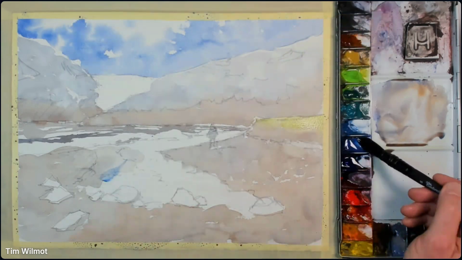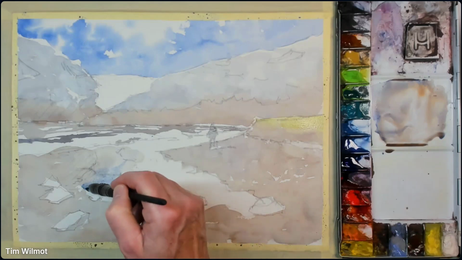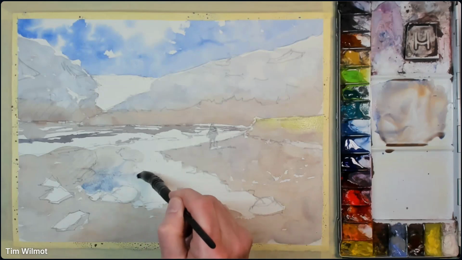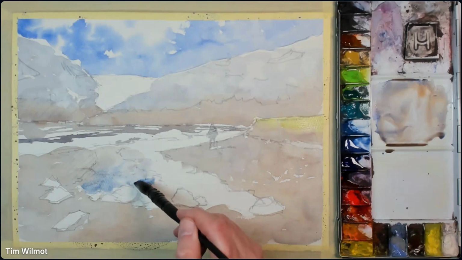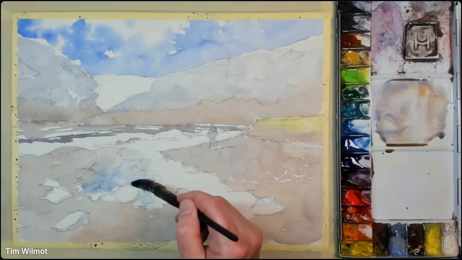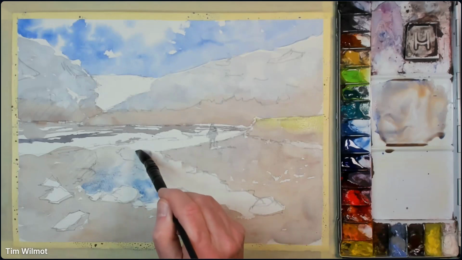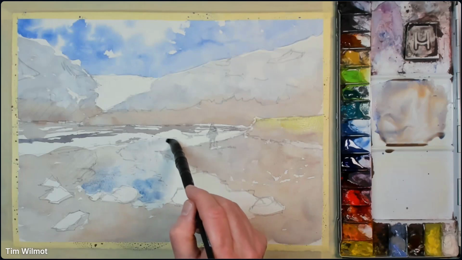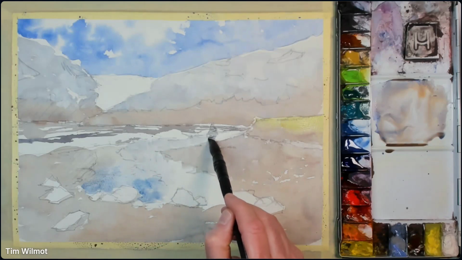And a little bit of blue around those boulders. And we'll just go up to the edge of that snow.